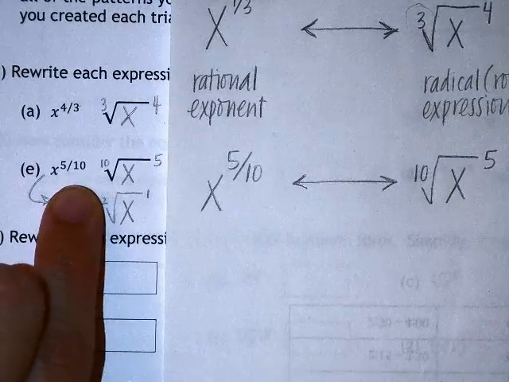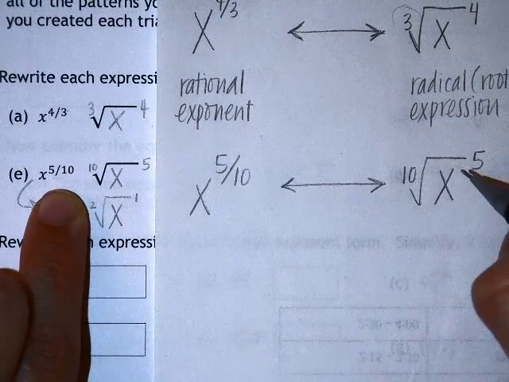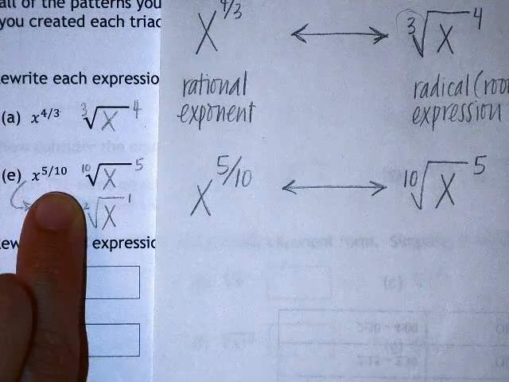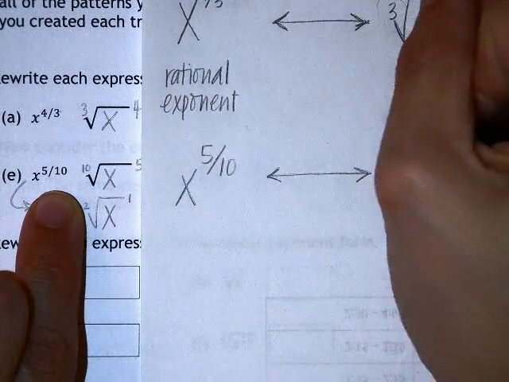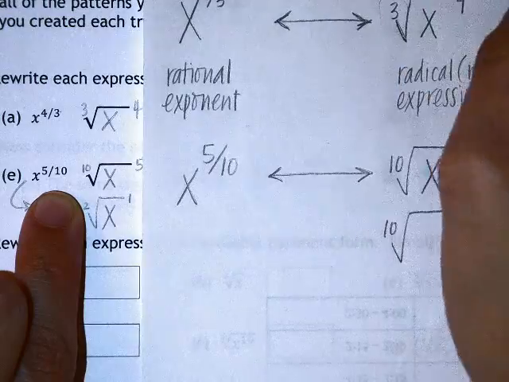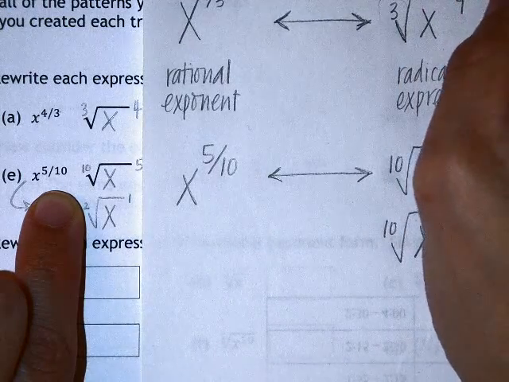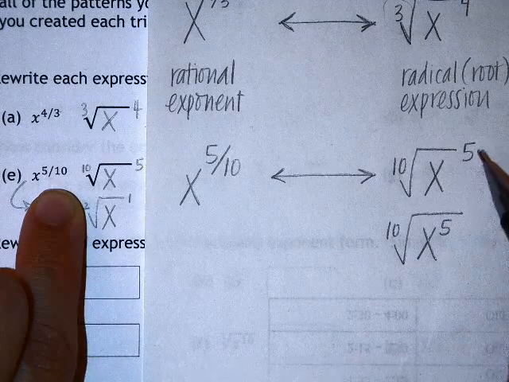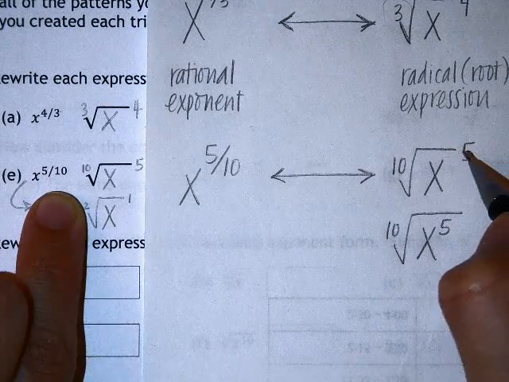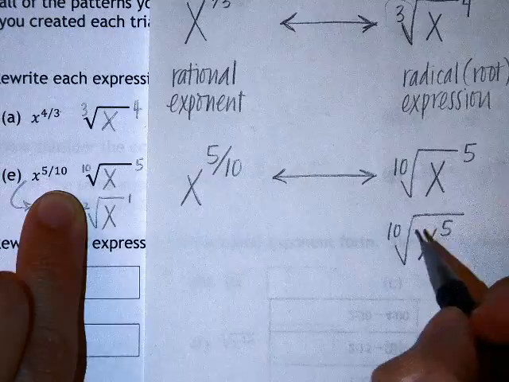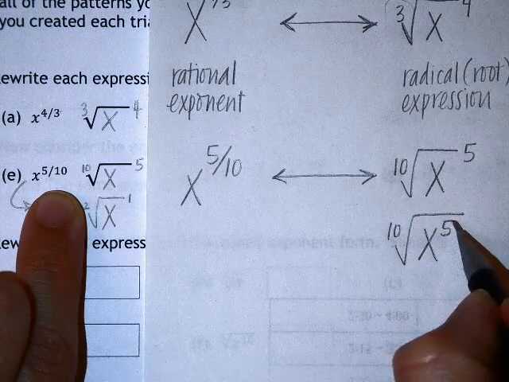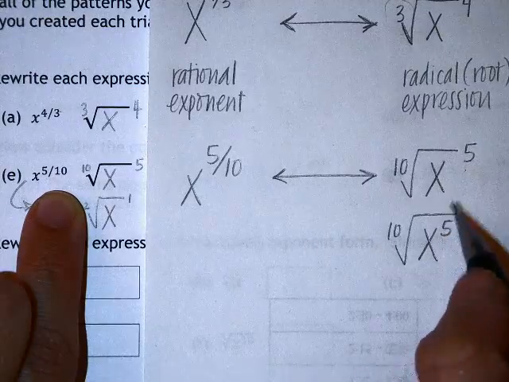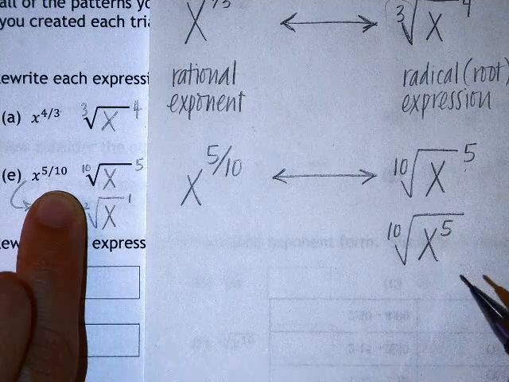Now, it's also worth noting when we write the power here that there are actually a couple of different locations that the power could be. If I wrote it this way, as the 10th root of x to the power of 5, that's actually completely equivalent. Putting the 5 outside of the radical symbol or putting the 5 inside the radical attached to the x is actually the same either way. It doesn't actually matter which way you do it.